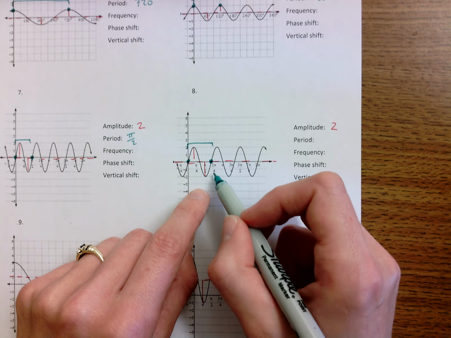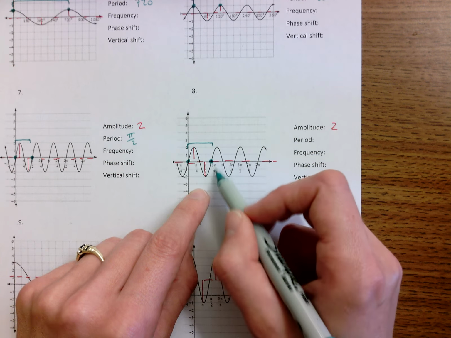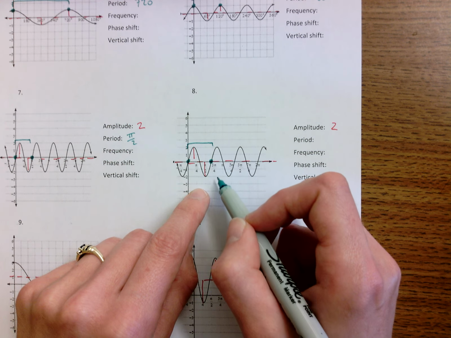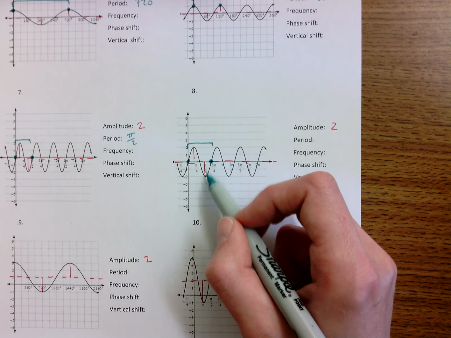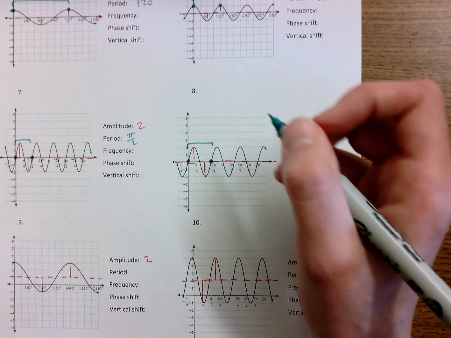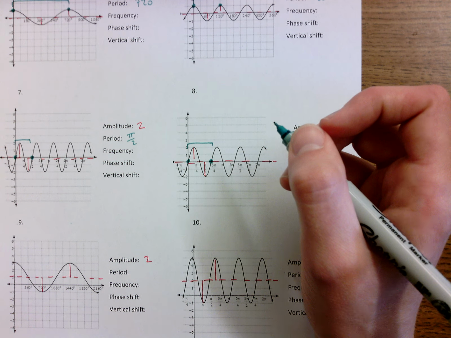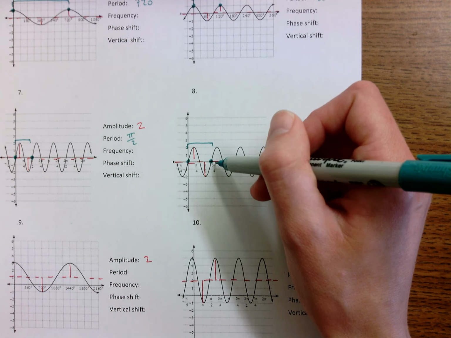All right, this one's a little bit weird. Let's see, this is pi over 2, and that's 3 pi over 4. I need to find halfway between. Sorry, I'm trying to read this. I can't really tell from the way that my graph printed.